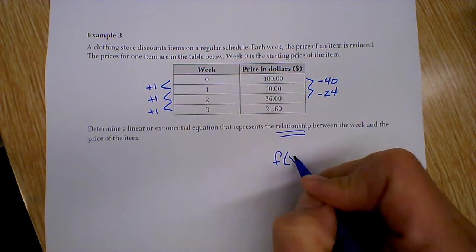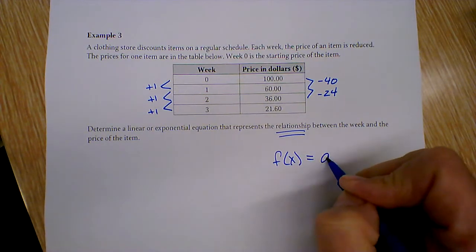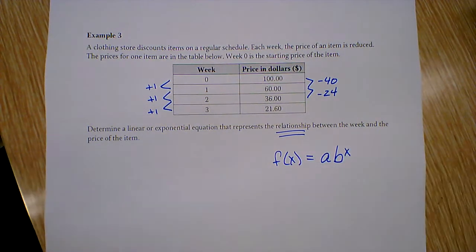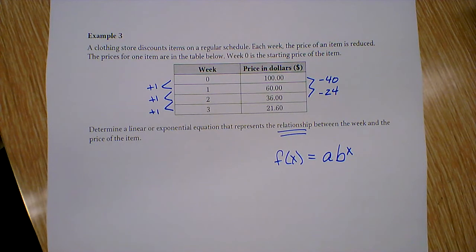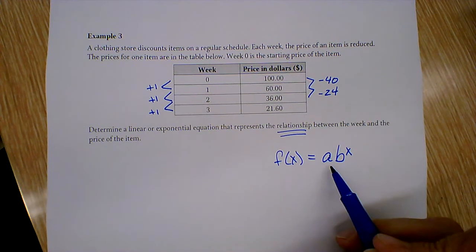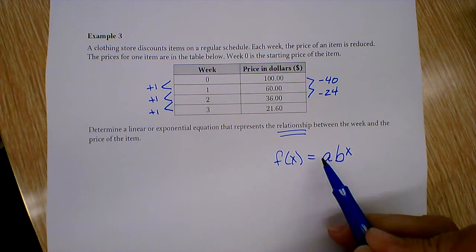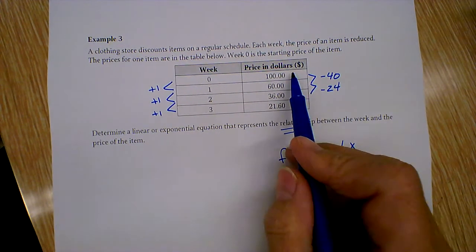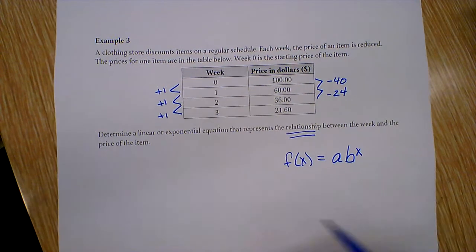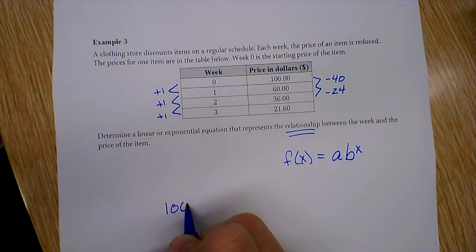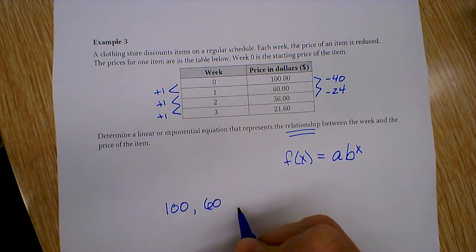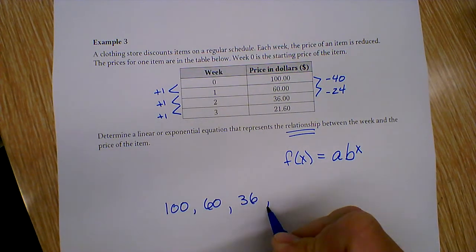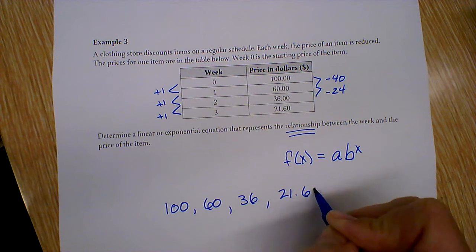So if we're starting with an exponential, f of x is equal to a times b to the x. I need to figure out what my a value is, and I need to figure out what my b value is. So again, I'm going to take my outputs and I'm going to write them like a sequence because it's easier for me to see a pattern when I write it this way.